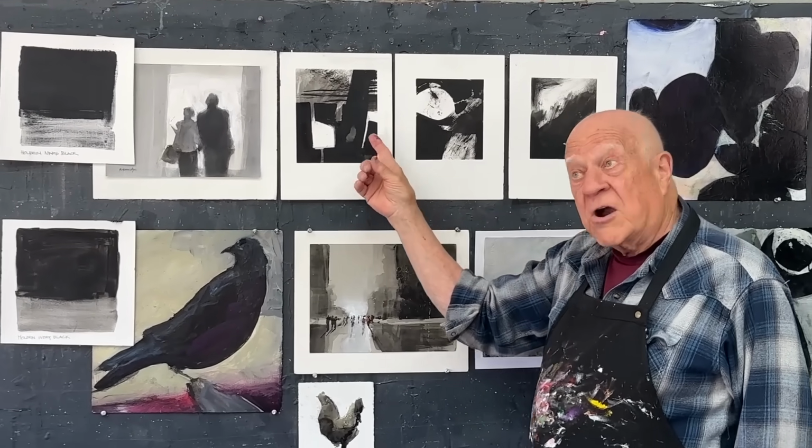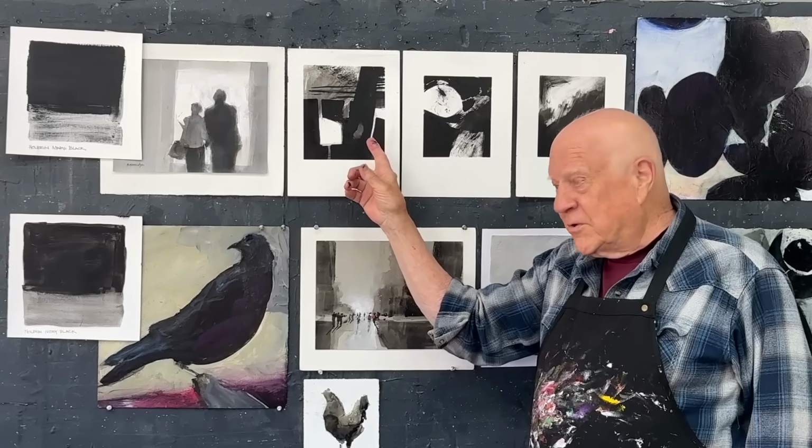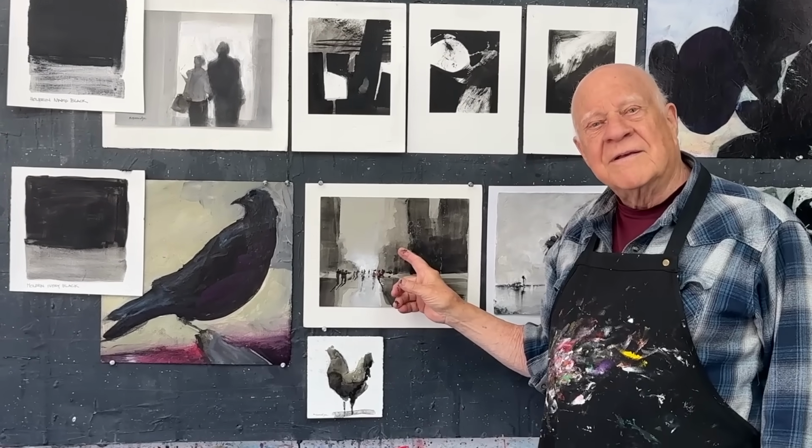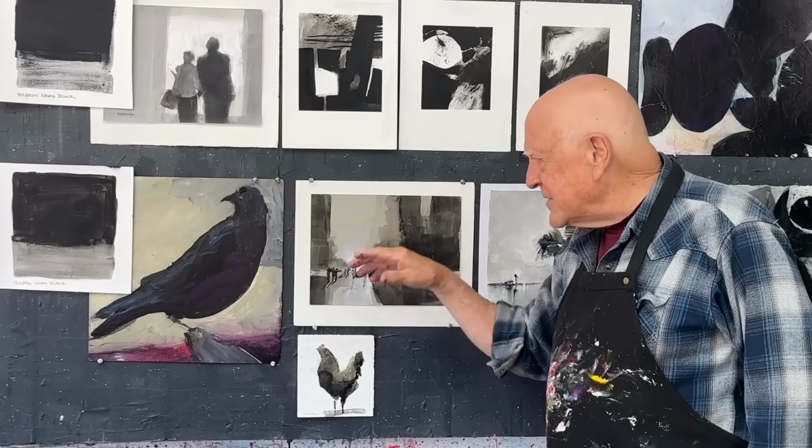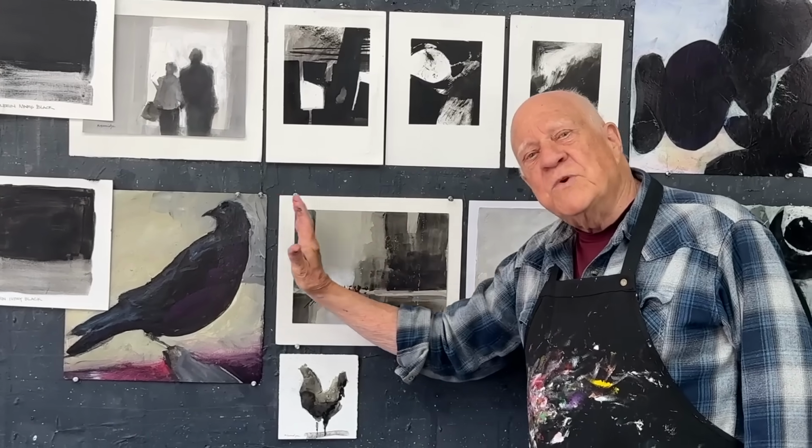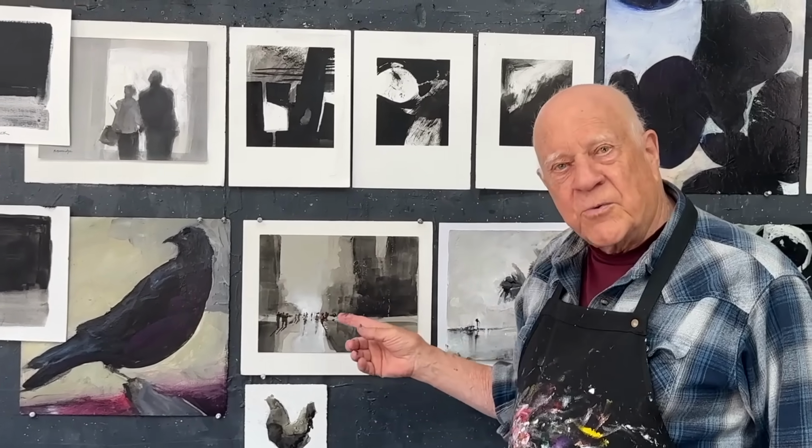This is a good example of how hard edges are very noticeable. Soft edges disappear. Soft colors, different values of blacks, kind of recede a little bit. Hard blacks come forward. Good example of that.